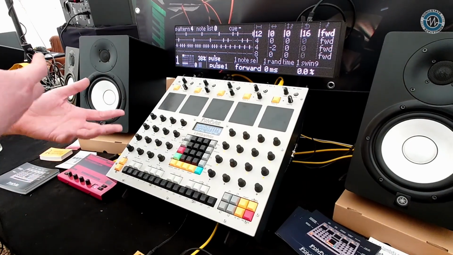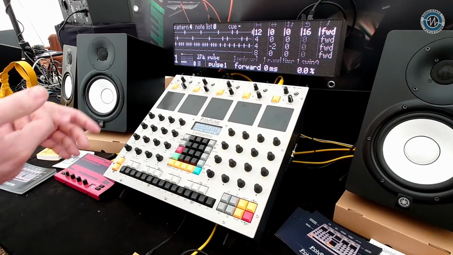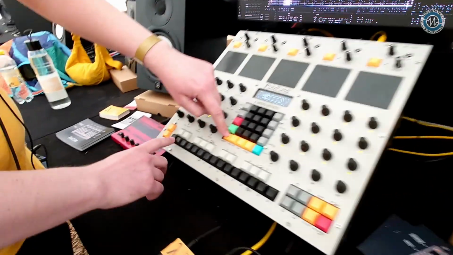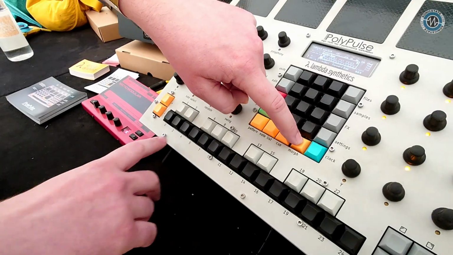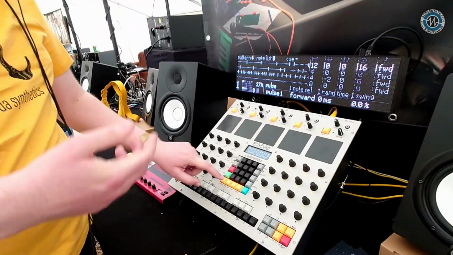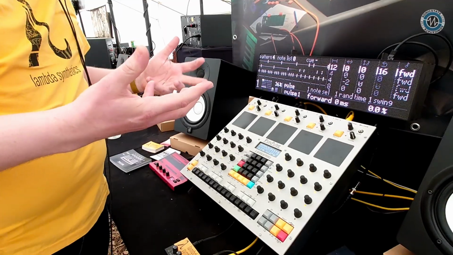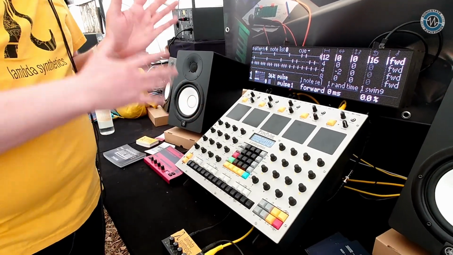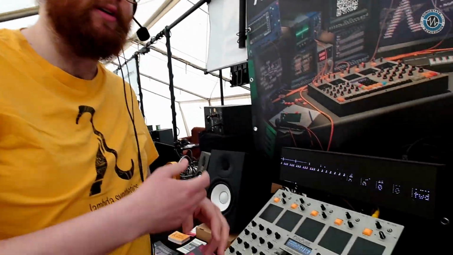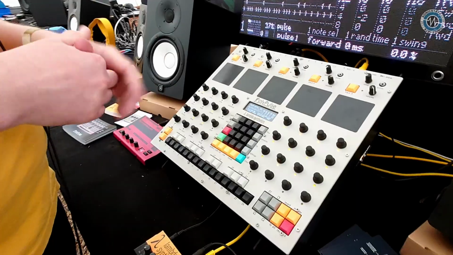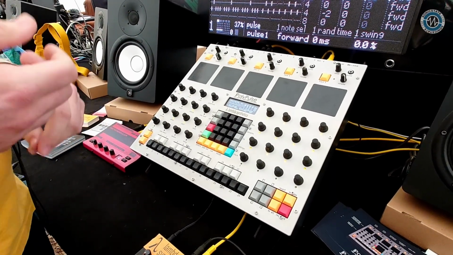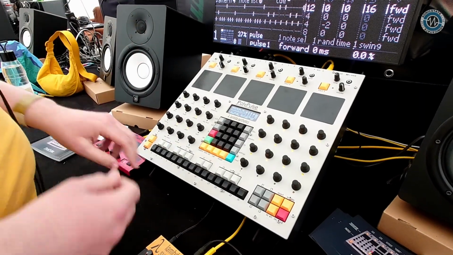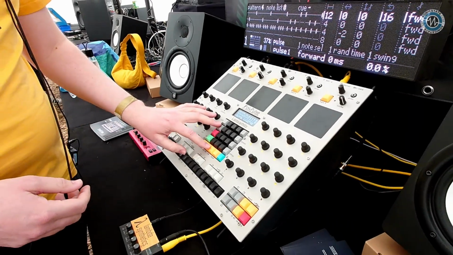Now how you would usually perform with the Polypulse is that you would use these buttons to switch to different patterns or different note lists or different motion recordings. But now with the cue system, you can put those actions on a timeline, so you can make a small arrangement of your video. Of course, the Polypulse being an algorithmic performance workstation, we're trying to do an algorithmic twist to it. So I'm going to show that.